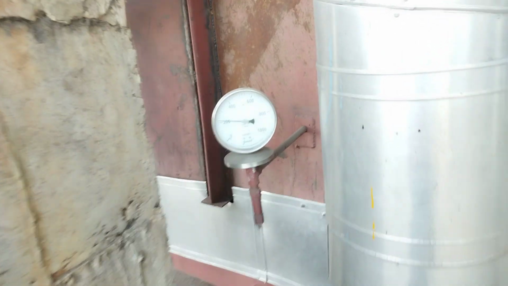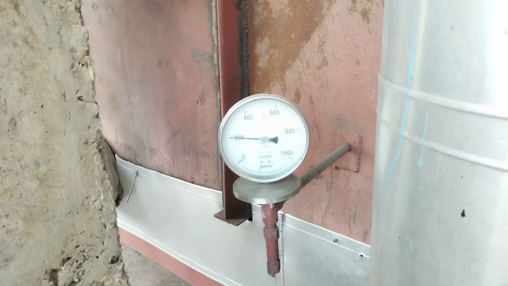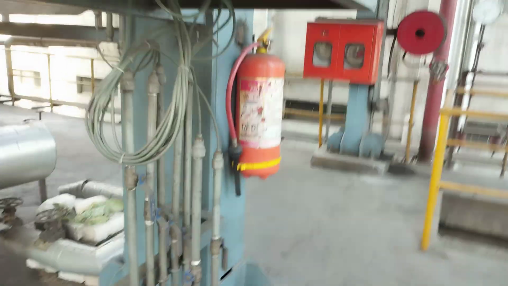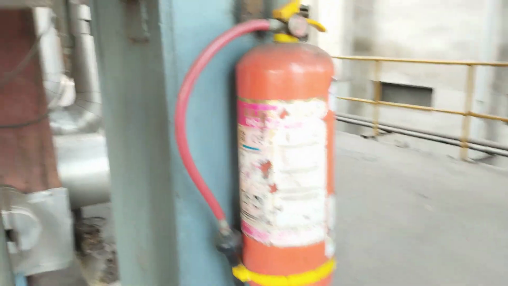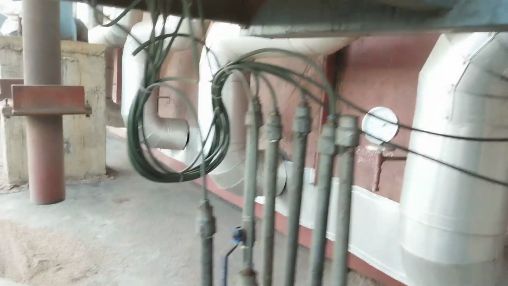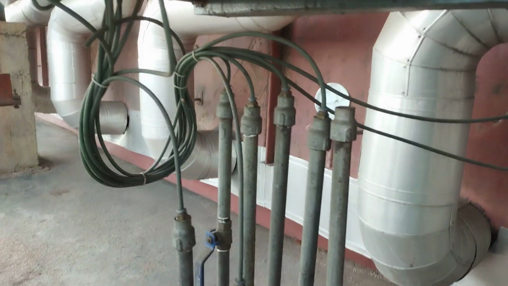This one varies from 200 to 260. These are furnace draft differential pressure switches 2, 4, 6, 8.